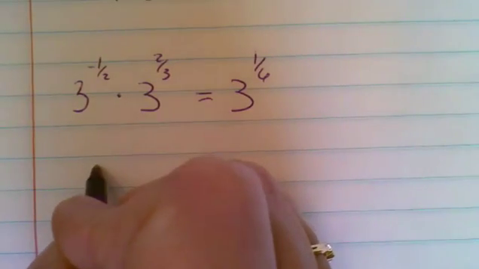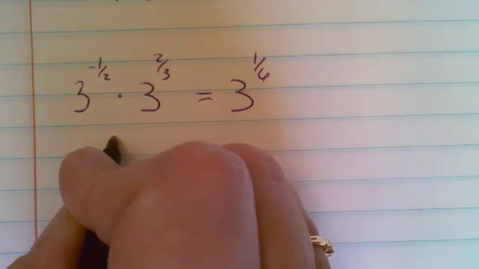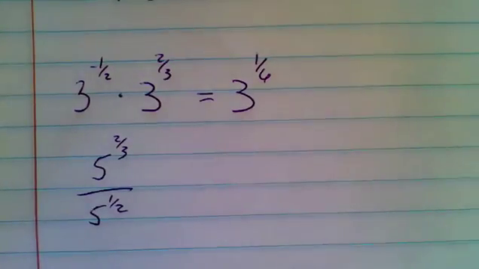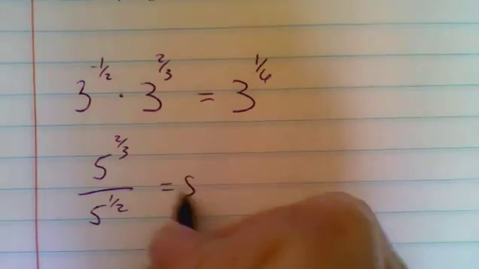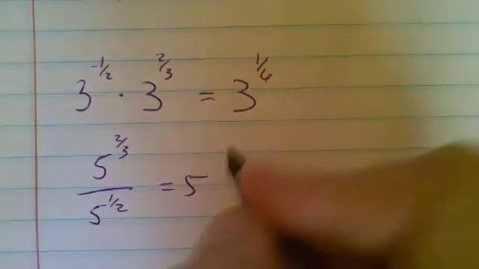If you're dividing, so like if I had 5 to the 2/3 divided by 5 to the 1/2, now I would just subtract the two exponents. Keep the base of 5, and then on my calculator I would take 2/3 minus 1/2 and convert that back to a fraction. And it looks like I get 1/6 for that one as well.